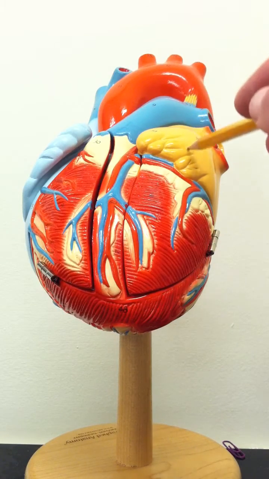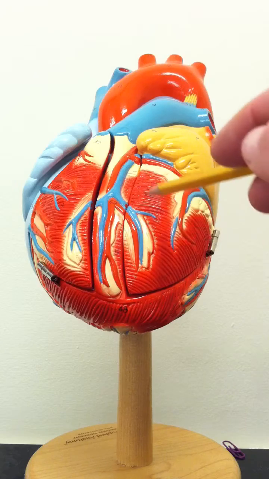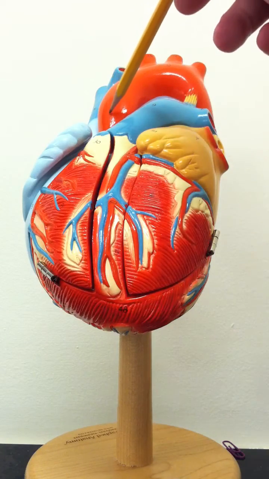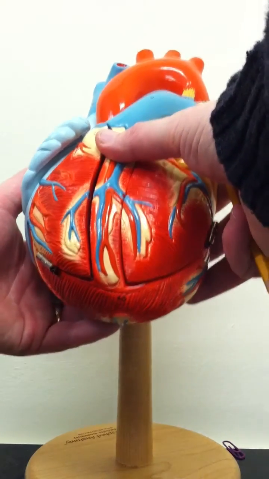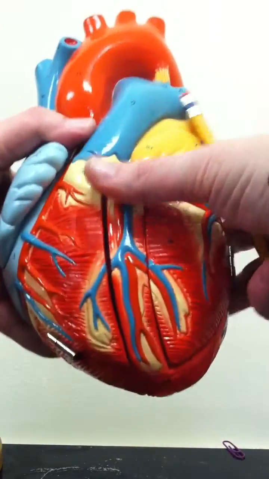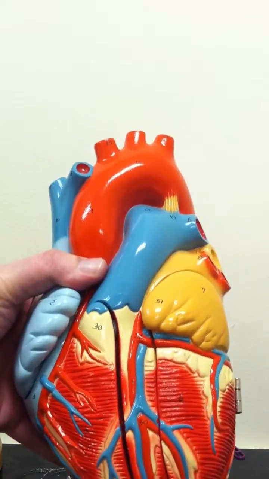Then the blood passes down from the left atrium to the left ventricle through the aortic valve, and then here we have the aorta itself, this large red vessel. The aorta is described, the regions of it, based on what it's doing.